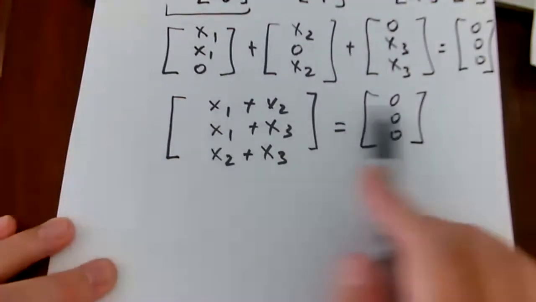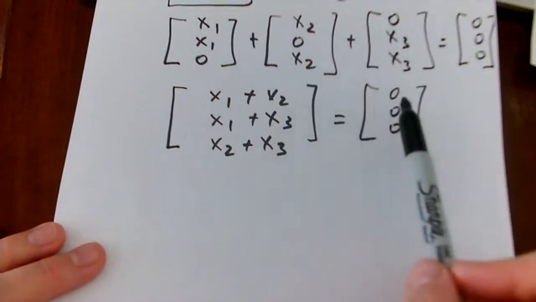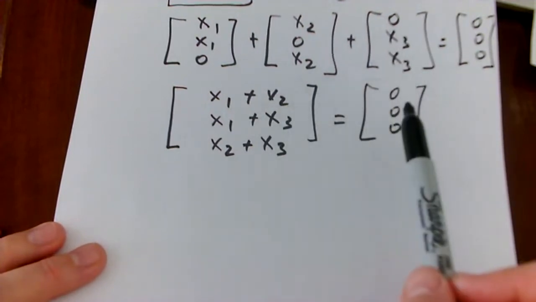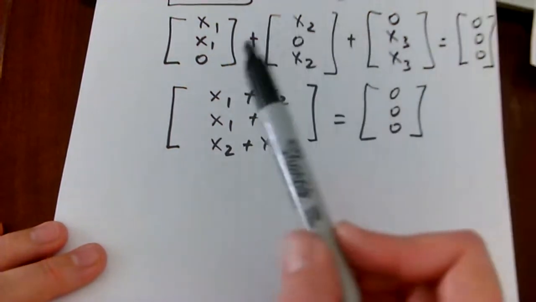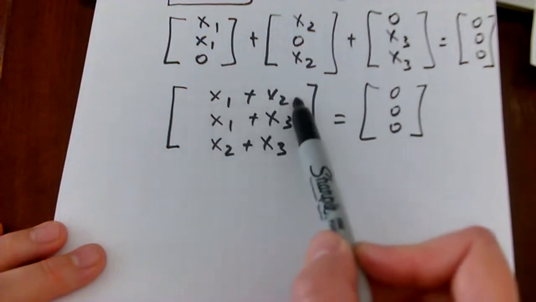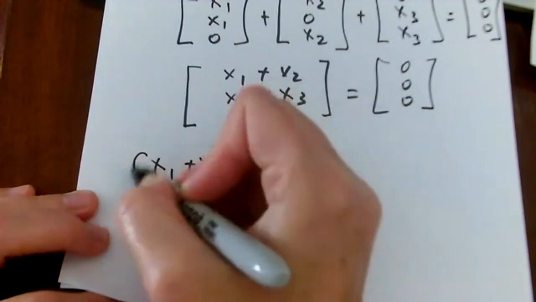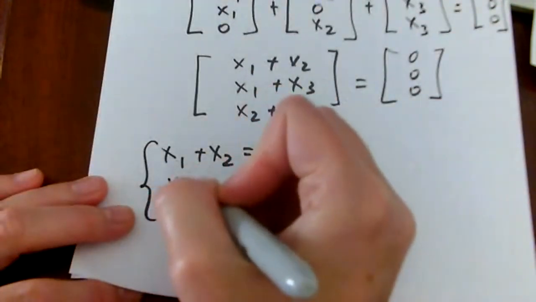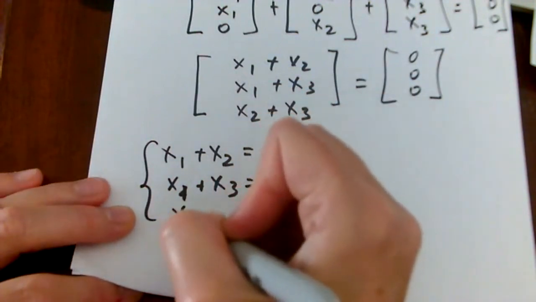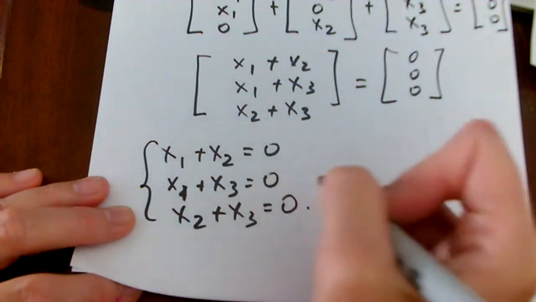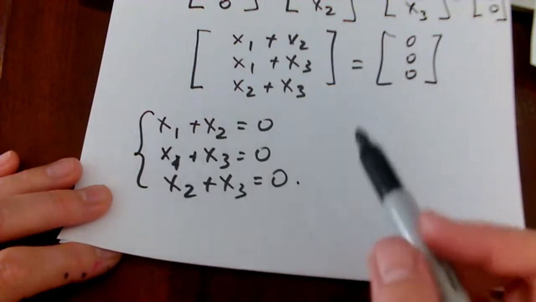Okay. And finally, we have a matrix equality. This is a very well-known definition as well: two matrices are equal to each other if and only if the corresponding elements are equal to each other. What are the corresponding elements in our case? This one here corresponds to this one, so they need to be equal. We get the first equation, x1 plus x2 is equal to 0. The second equation is x1 plus x3 is equal to 0 again. And finally, x2 plus x3 is equal to 0.